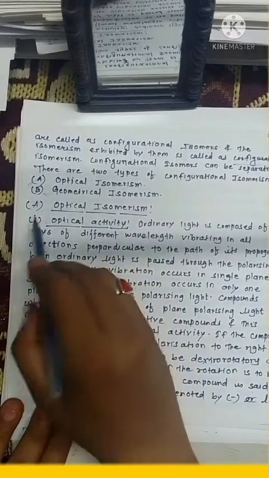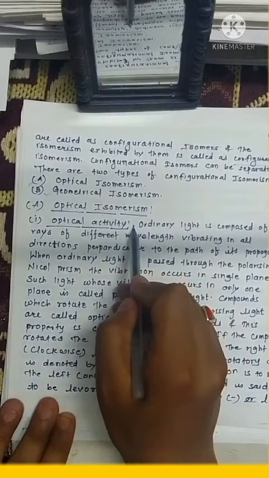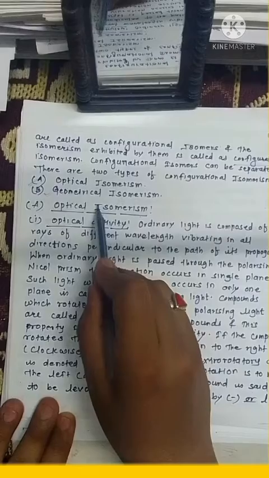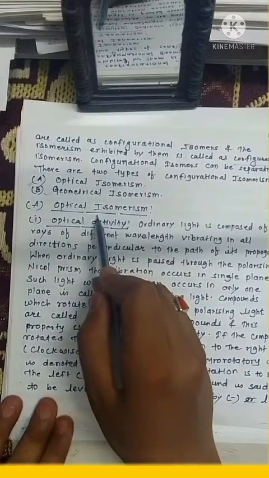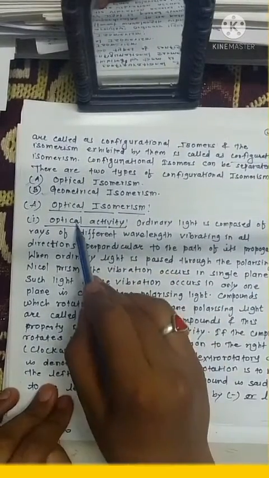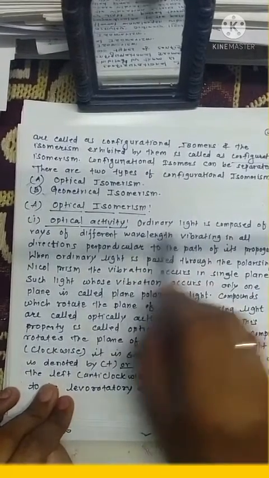First we are going to discuss the topic of optical isomerism in detail. Before understanding optical isomerism, we have to understand some concepts related to it. The first concept is optical activity. What is meant by optical activity?